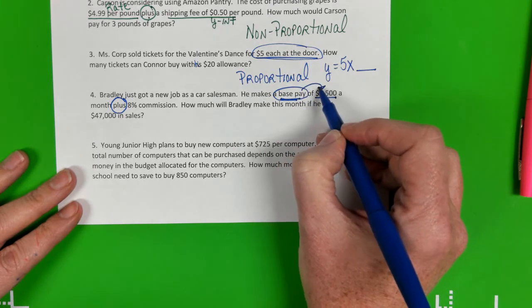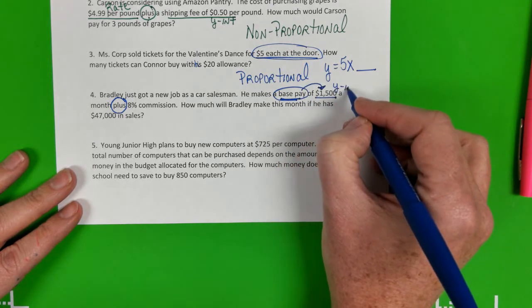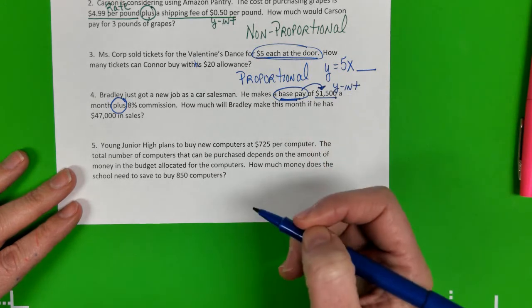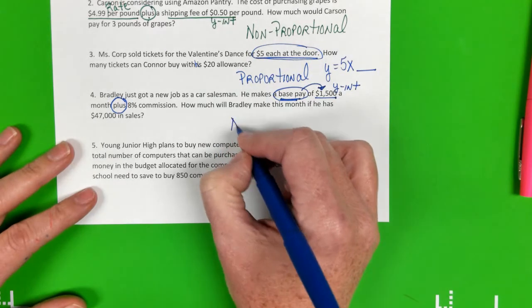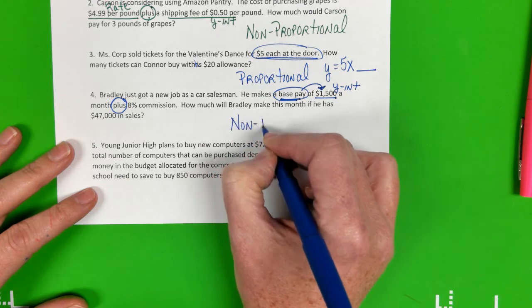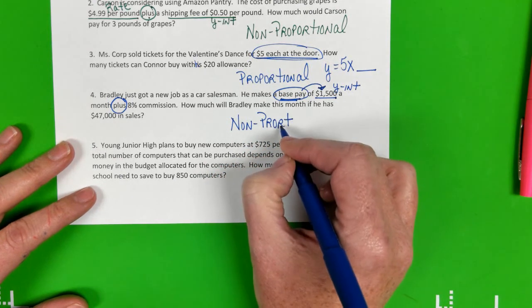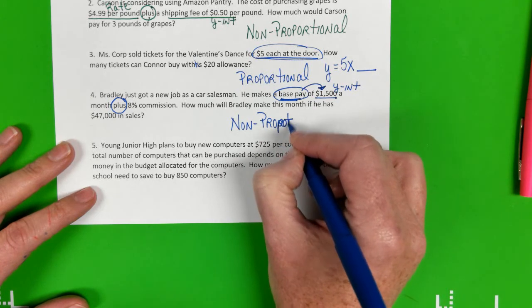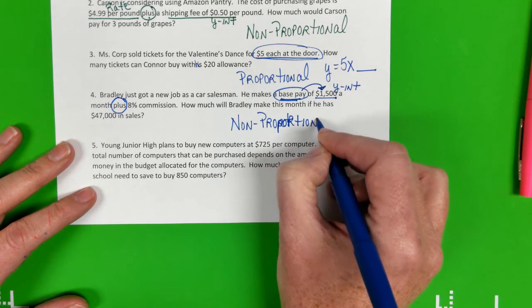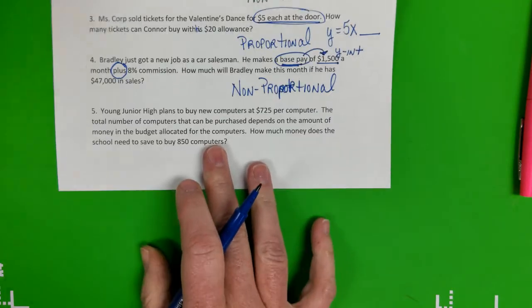So this is telling us that our y-intercept is 1,500. And if it's 1,500, then that means this would be non-proportional.